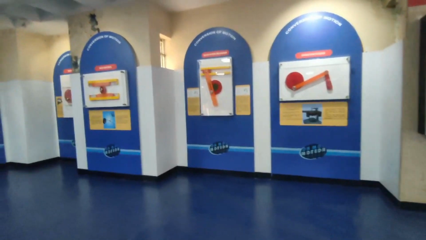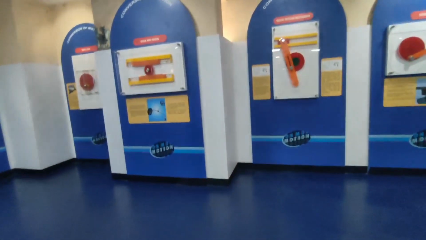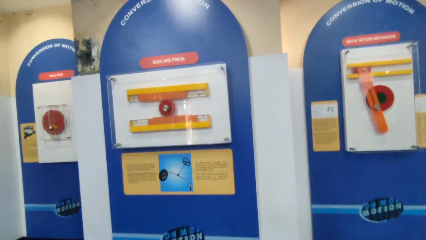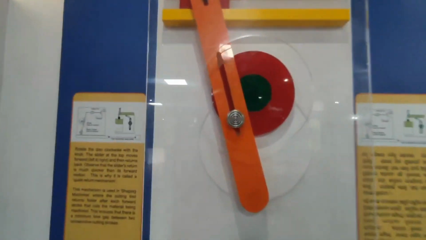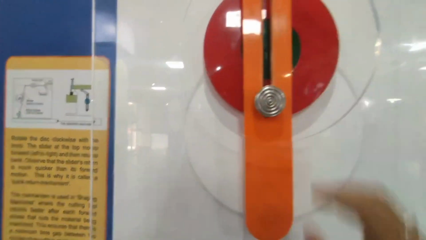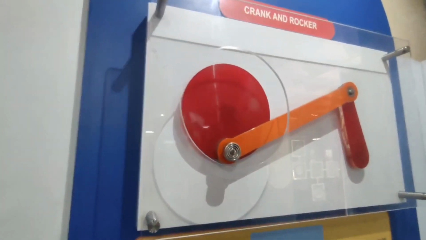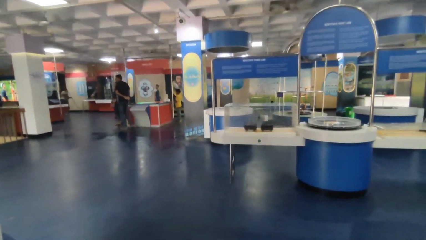Here you can see a crank rocker mechanism and the quick return mechanism. You can turn a crank by hand to observe how the crank rocker mechanism works. As you rotate the crank, you can see the connected rod and rocker arm move, with one side moving more quickly and the other side moving slowly.